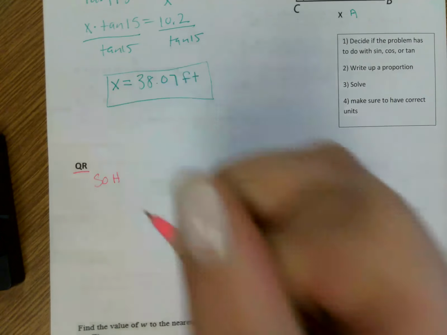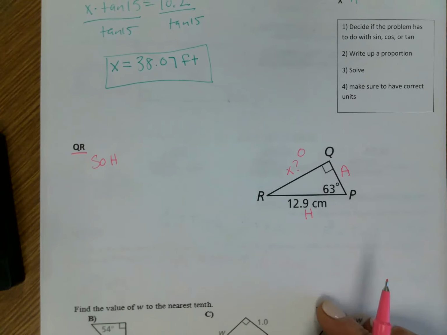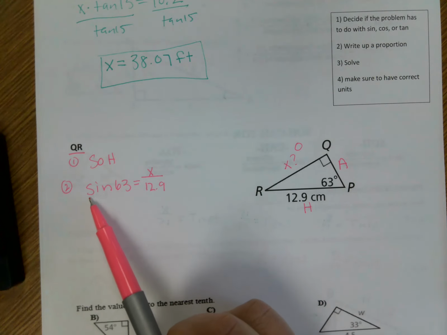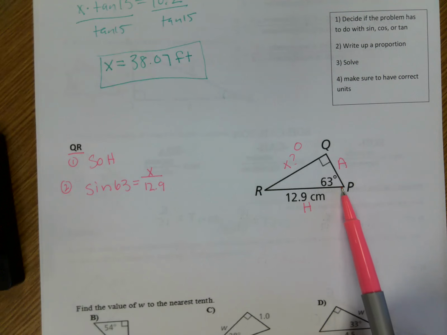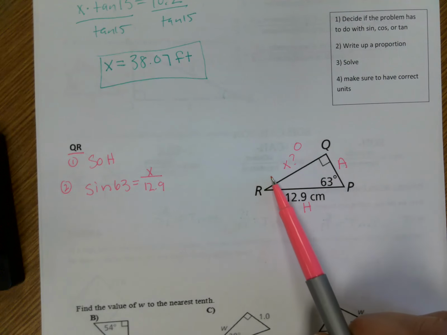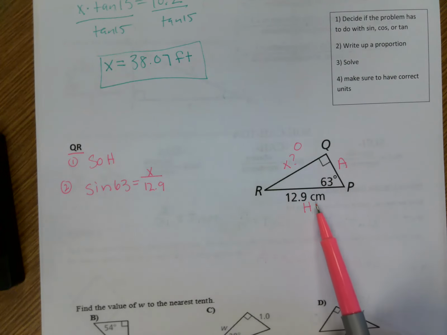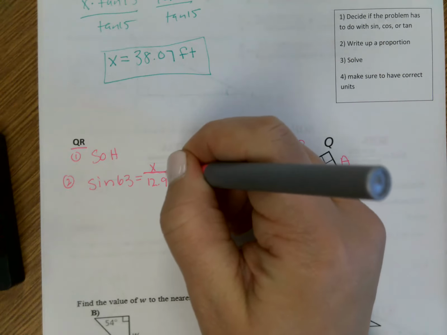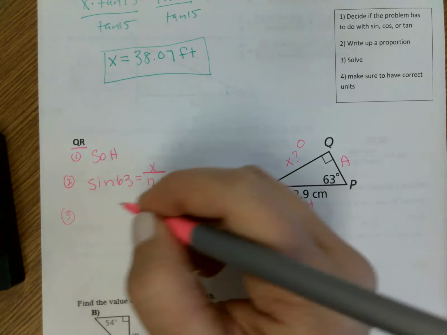So again, I want you to pause the video and try to set up your equation if you did not already do so. So we know it's SOH, it's going to be sine of your angle is equal to your opposite, your unknown, over your hypotenuse. Now I want you to try to solve this. So pause the video. I need to get rid of this division. The opposite of dividing is multiplying.